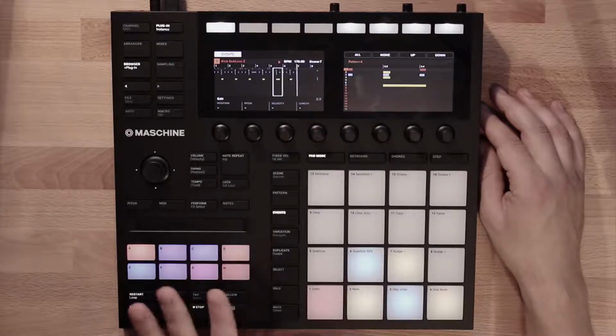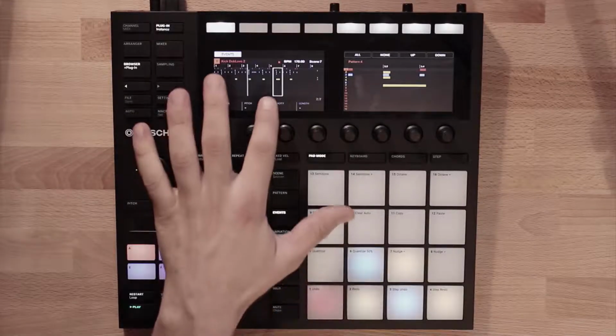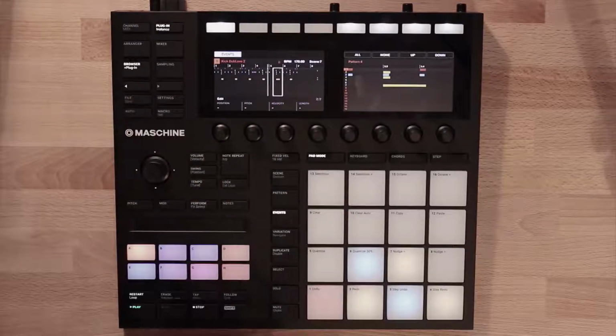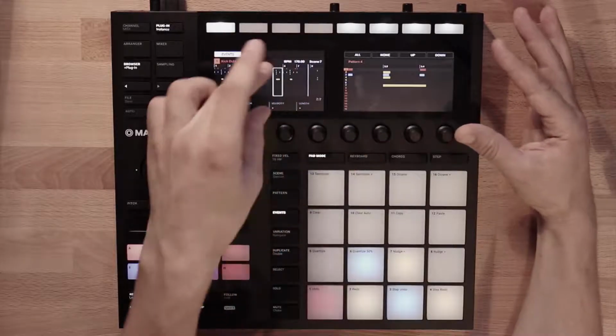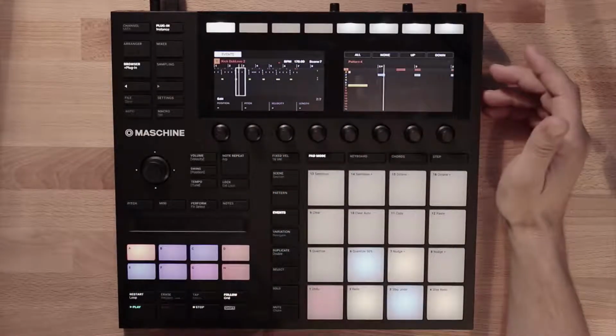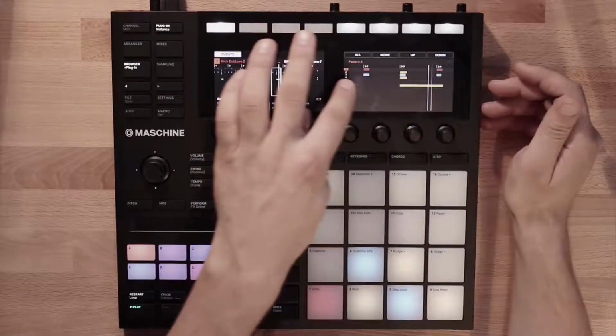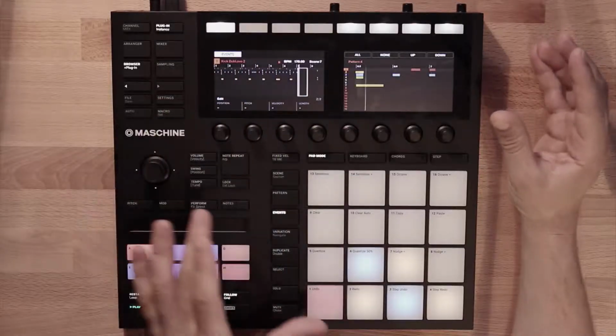We touched on the follow feature very briefly, and I've got this follow button down here. At the moment we've just got this section of the pattern in our view over to the right. The right is an expanded, or zoomed in, view of this little section. If I hit the follow button, it's going to follow the playhead, so I'm constantly seeing the section of the pattern that is playing.